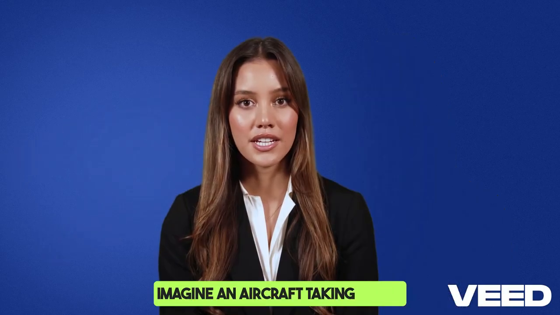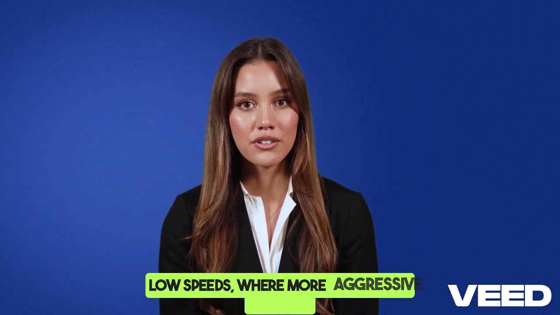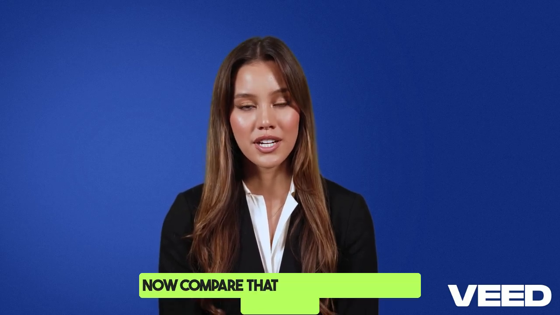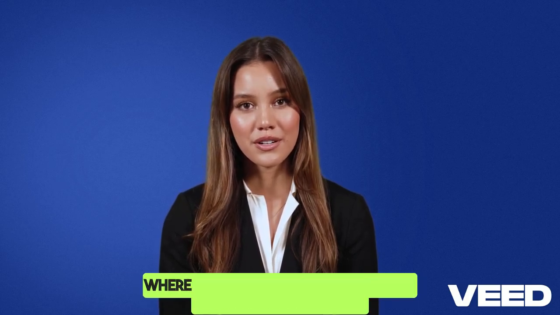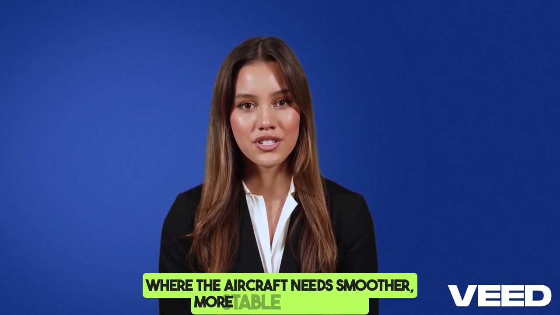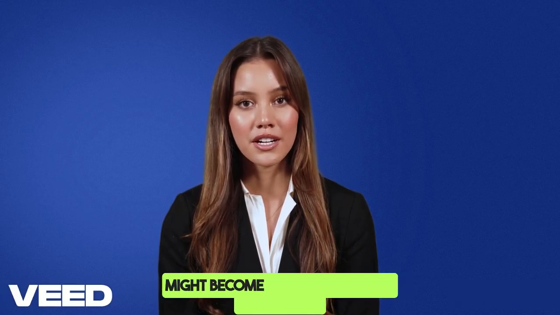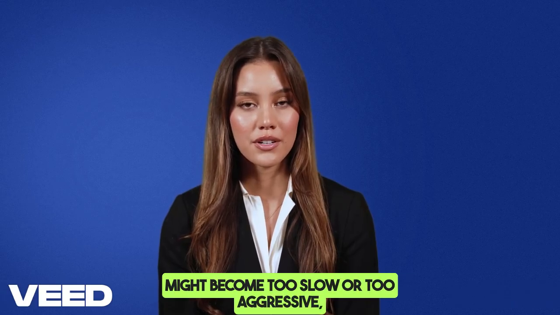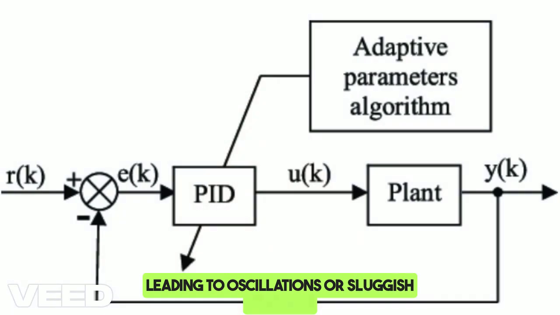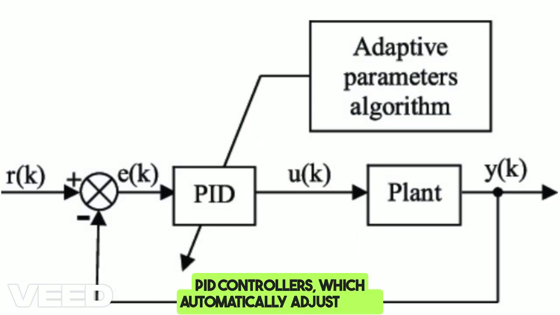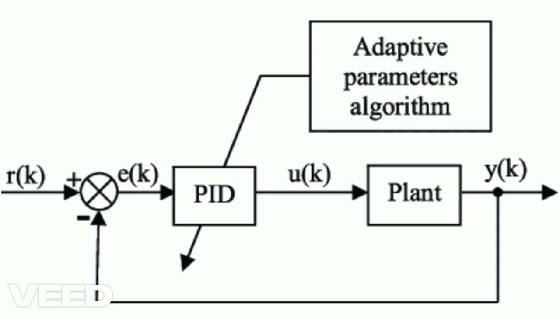Imagine an aircraft taking off at low speeds, where more aggressive control is needed to counteract turbulence. Now compare that to cruising at high altitudes, where the aircraft needs smoother, more stable responses. If PID parameters remain fixed, the controller might become too slow or too aggressive, leading to oscillations or sluggish control. To solve this, we use adaptive PID controllers, which automatically adjust their tuning parameters in real time.